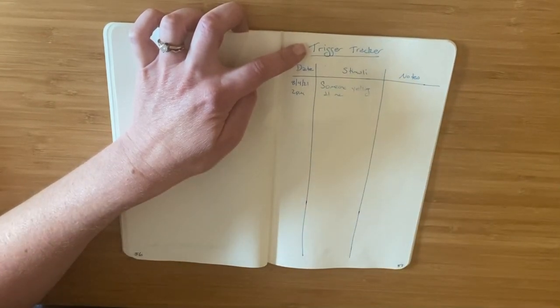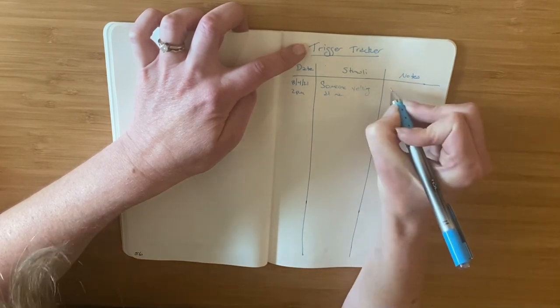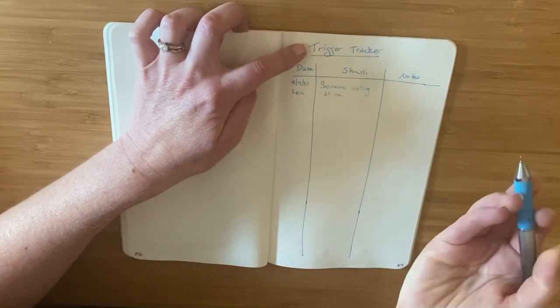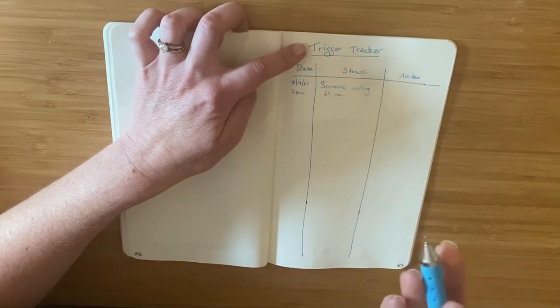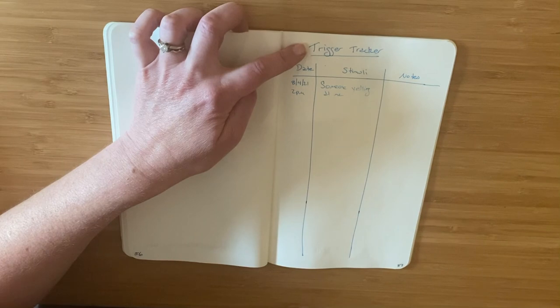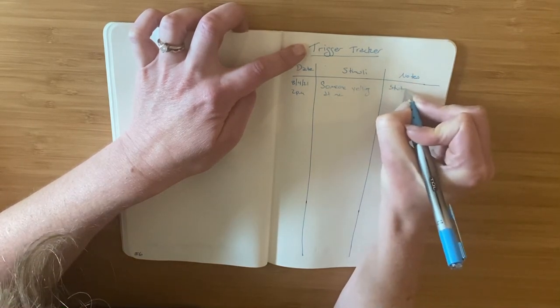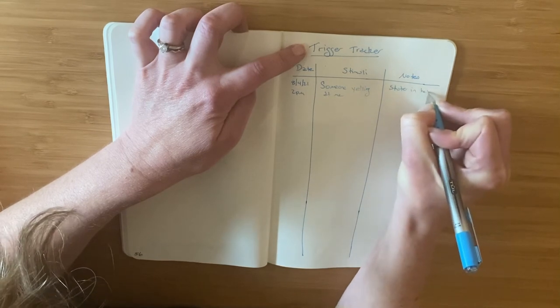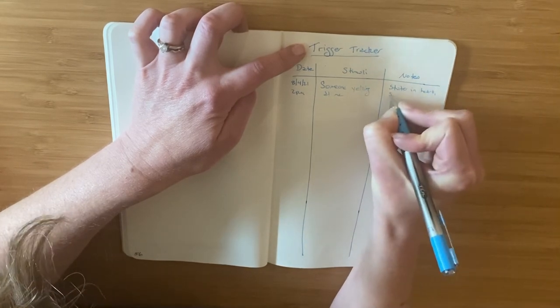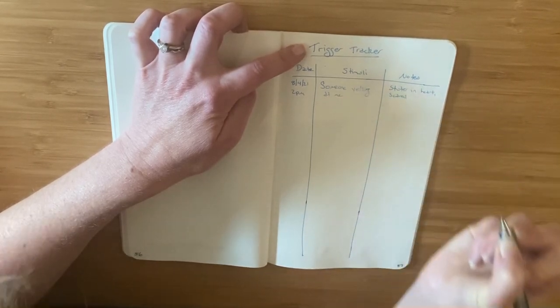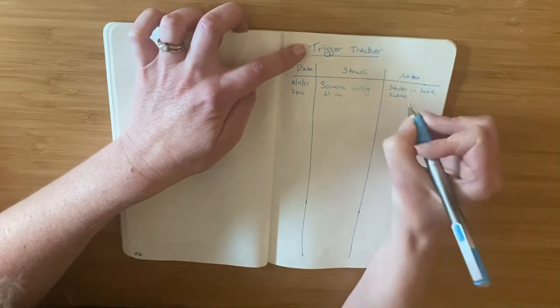And then the notes are where you can include your feelings, sensations, or thoughts. So maybe for me, when someone yells at me, I just feel like this stutter in my heart. Maybe scared, and a desire to hide.